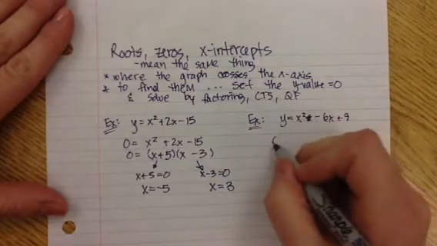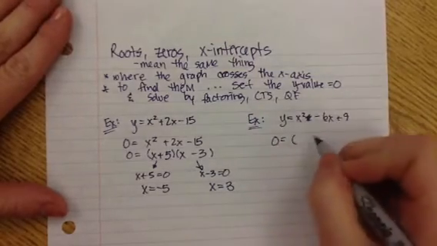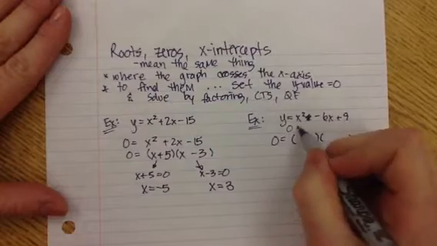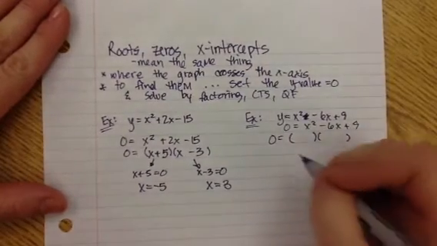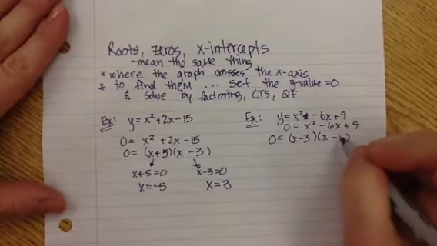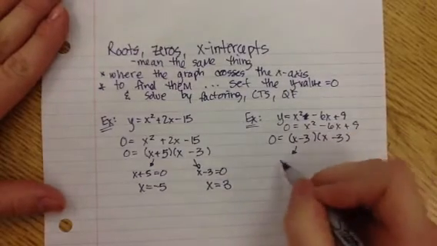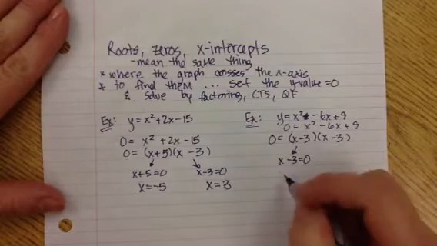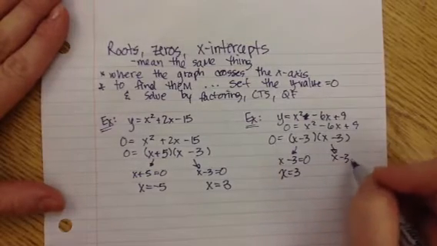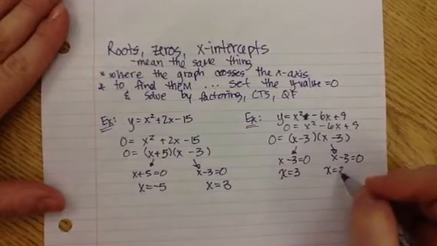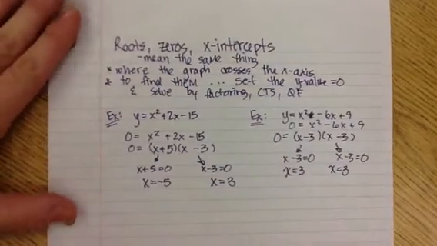Let's look at the other equation, and then we're going to compare those graphs. So 0 equals x squared minus 6x plus 9, and that factors to x minus 3 times x minus 3, so we get x minus 3 equals 0, x equals 3, and x minus 3 equals 0, so x equals 3.